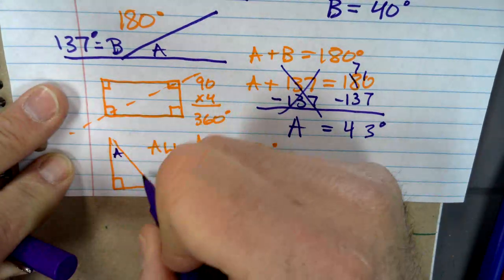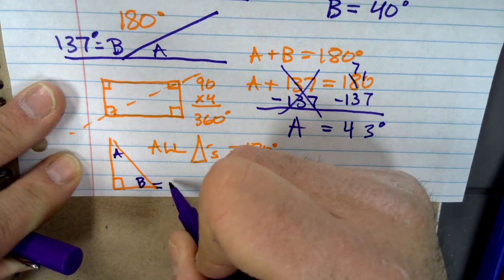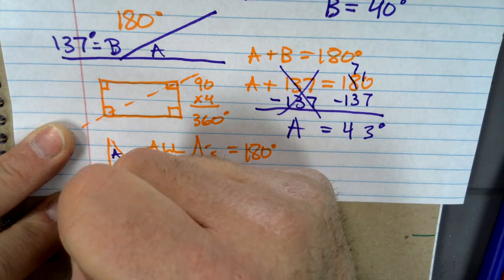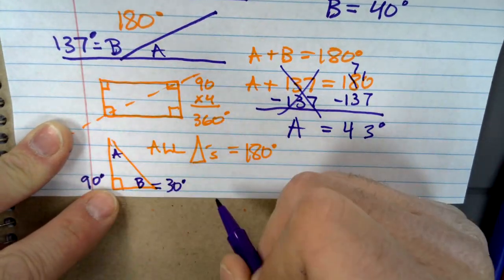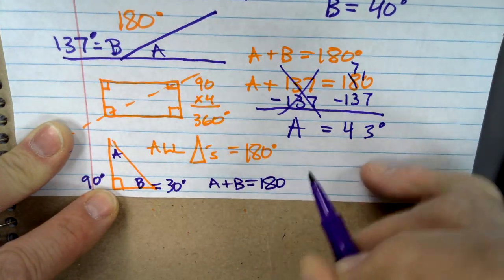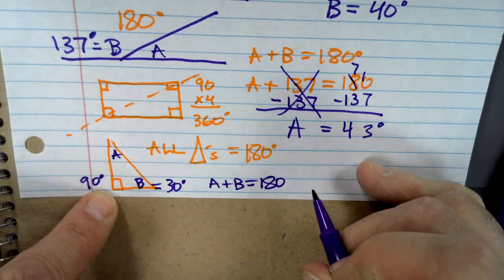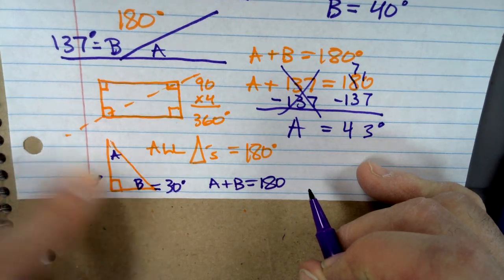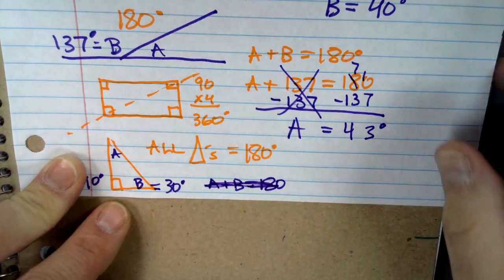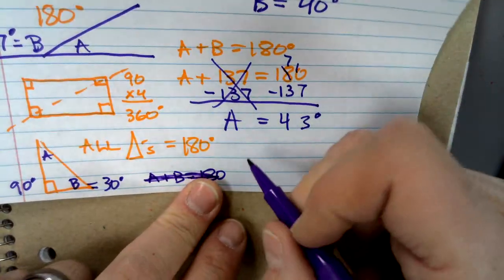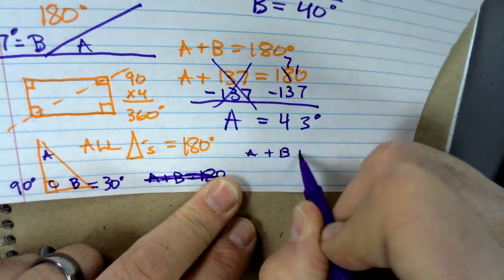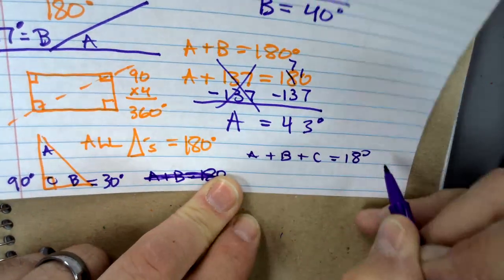So if this is angle A, this is angle B, and I said B is 30 degrees, okay? You know this is 90 because it's got that square. So A plus B equals 180. And they told you, oh, whoops, there's three of them. That one's not labeled. I made a mistake at the very bottom. Okay, so we'll call this angle C. A plus B plus C equals 180.